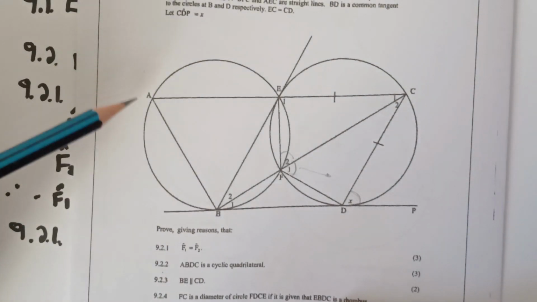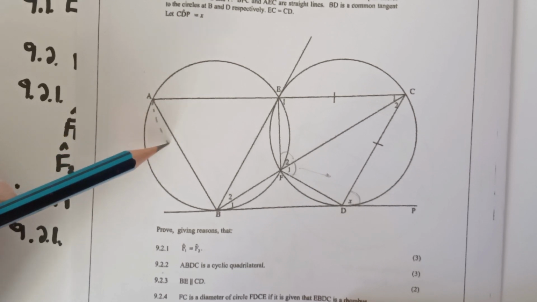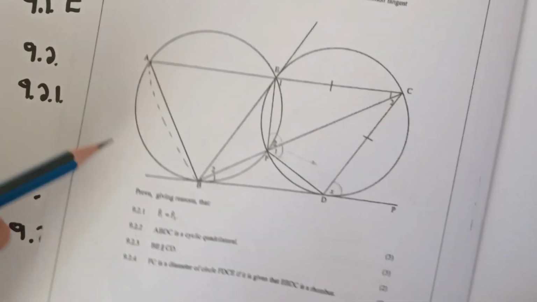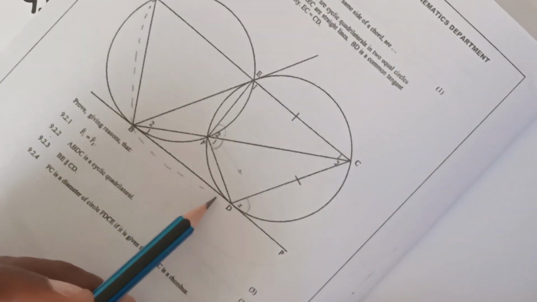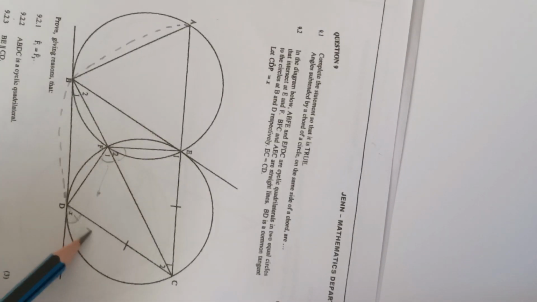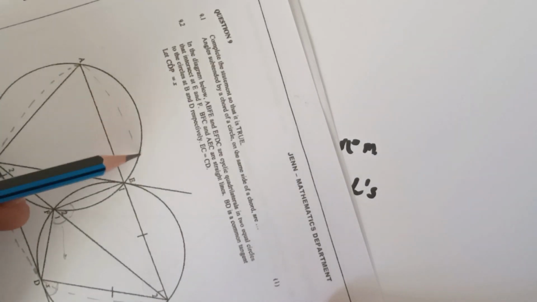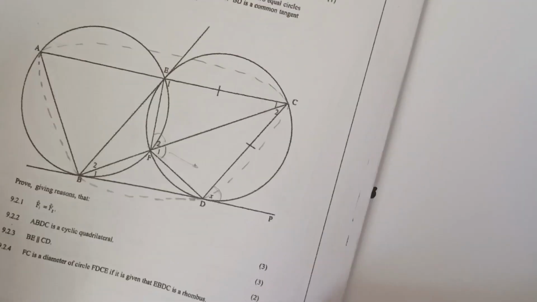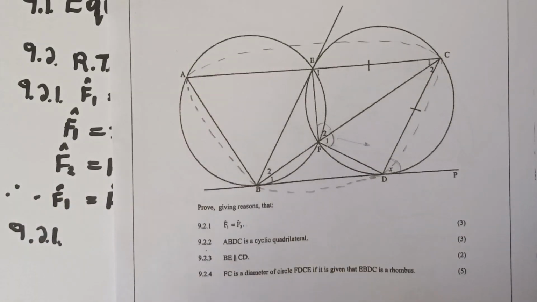I simply advise you to put the dotted lines to represent the cyclic quad that you are proving, that is AB, then DC. Join them all, put the dotted lines here. Here is our cyclic quadrilateral that we are proving, if it's a cyclic quad or not.